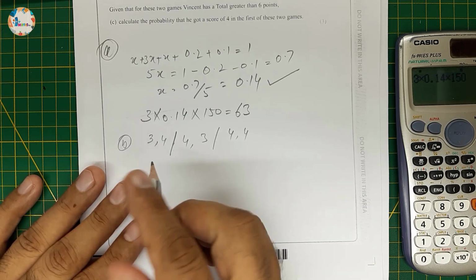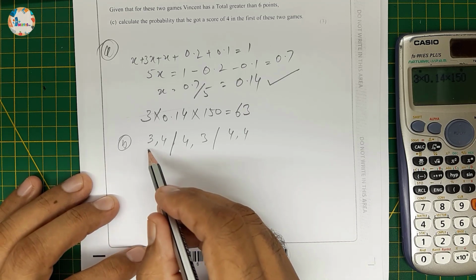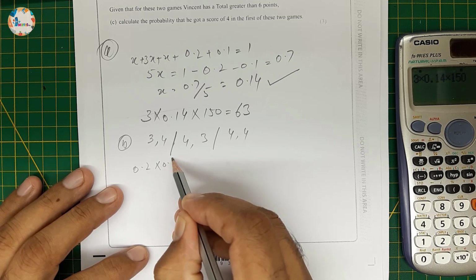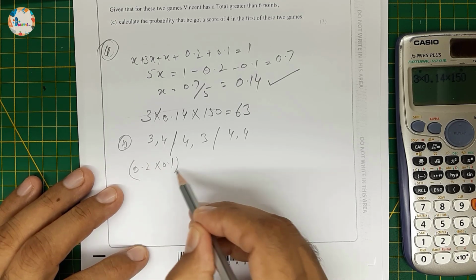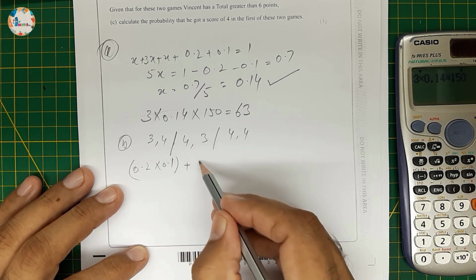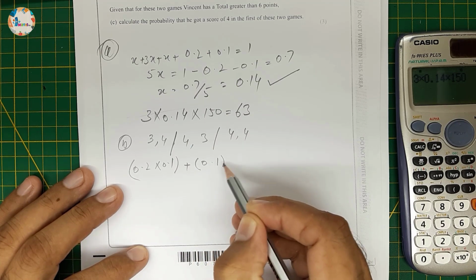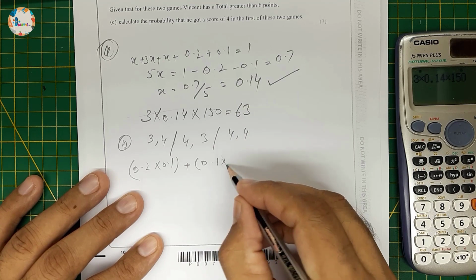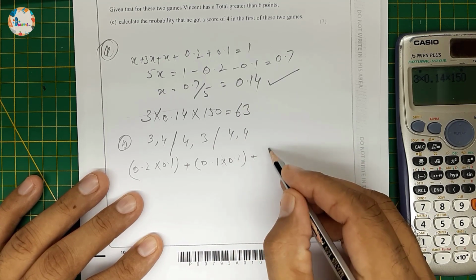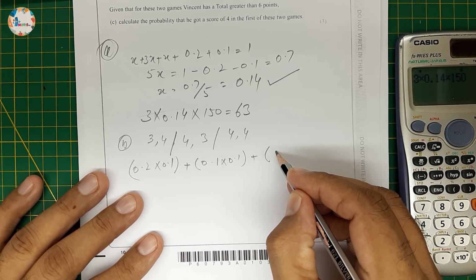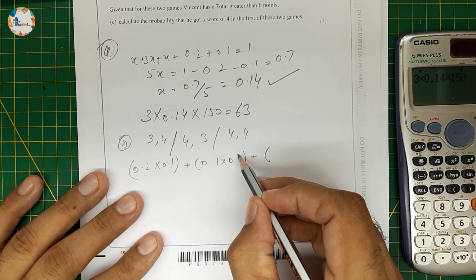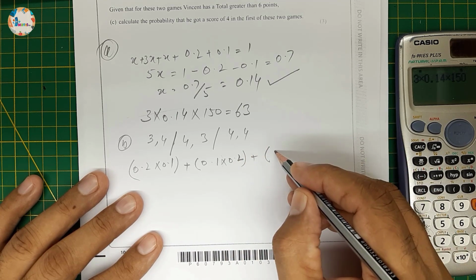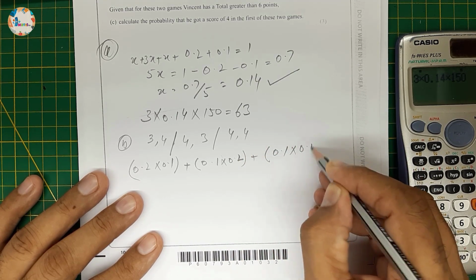So we can check the probabilities for these. Probability of 3 is 0.2 and probability of 4 is 0.1. So this will be the probability, plus probability of 4 is 0.1 and probability of 3 is 0.2, so this will be 0.1 into 0.2, and probability of 4 is 0.1 into 0.1.